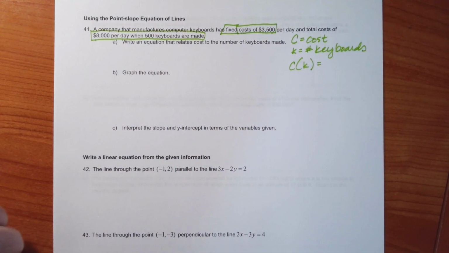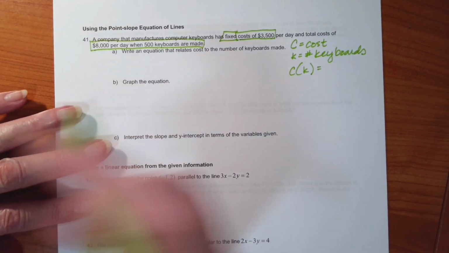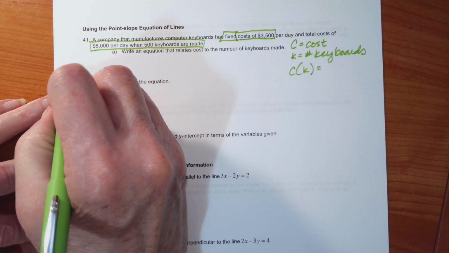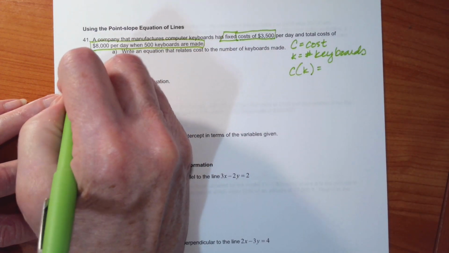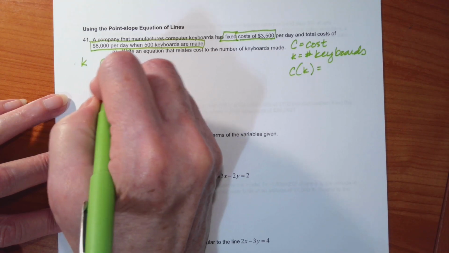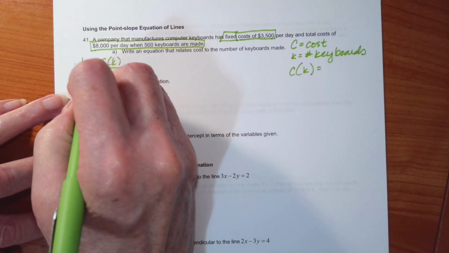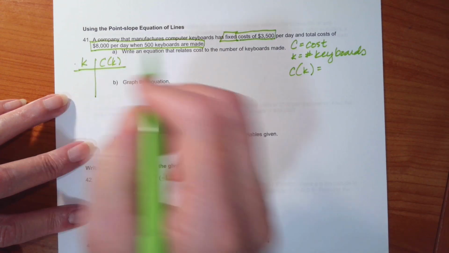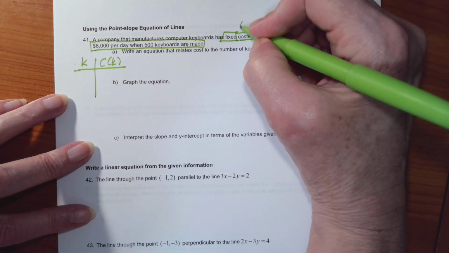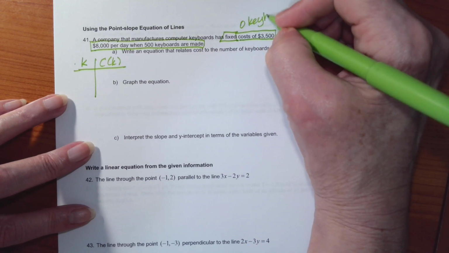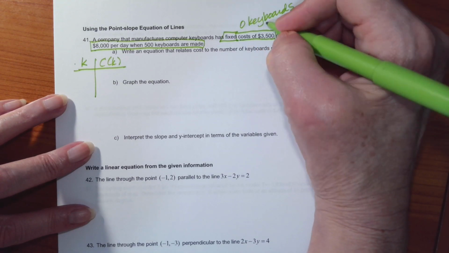All right, so to write an equation, we're going to need 2 points. So we can do a table of that. So we can do the number of keyboards, and we can do C of K. And we have the information we need here. All right, if it's a fixed cost, that means 0 keyboards have been made.